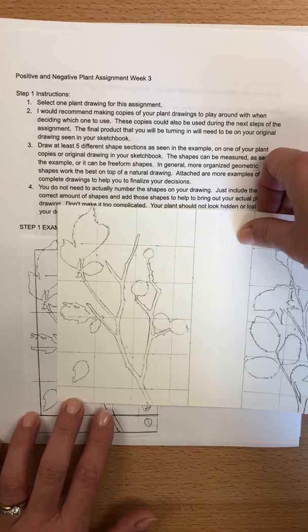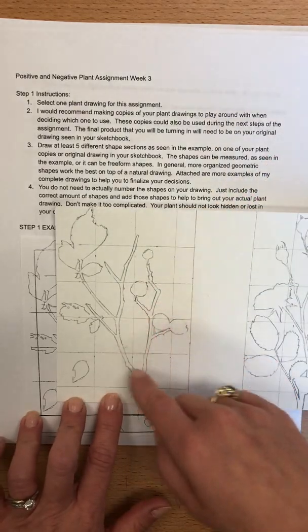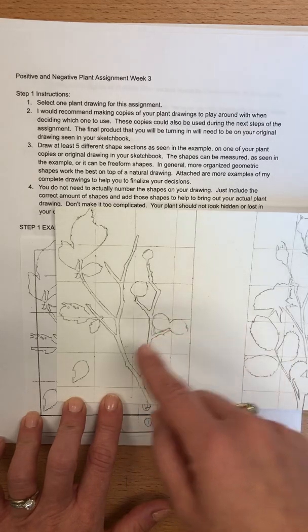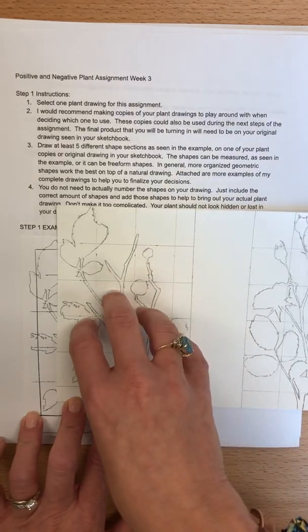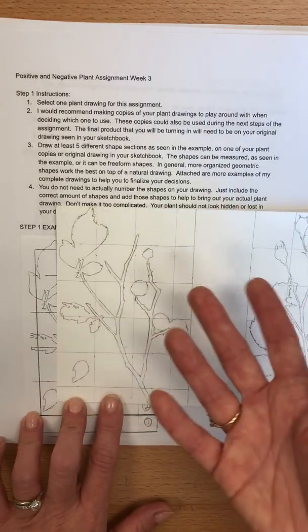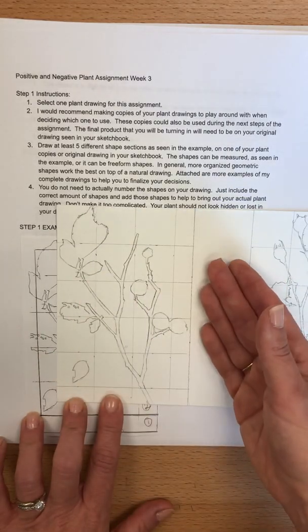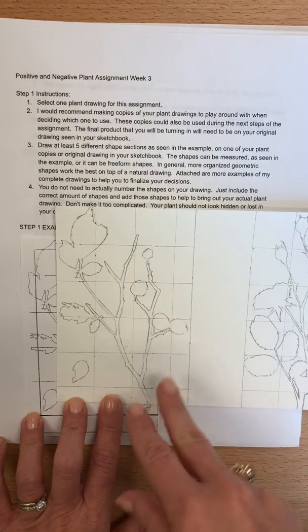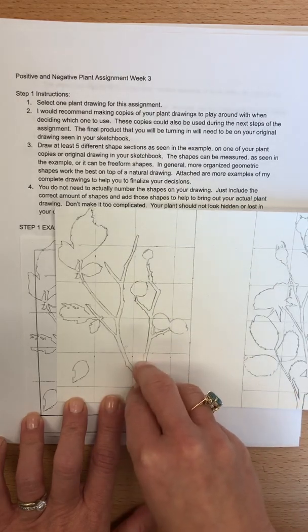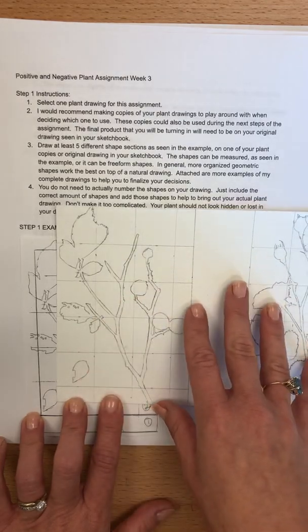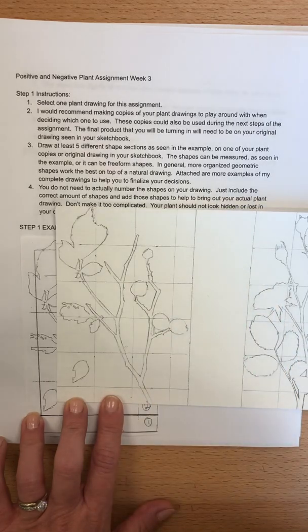And so what you're going to do is add 5 different abstract shapes on top of this. One thing that I do recommend is, if you have something that's kind of natural like this, find an organized way to put your shapes on this so that it doesn't look crazy and chaotic.